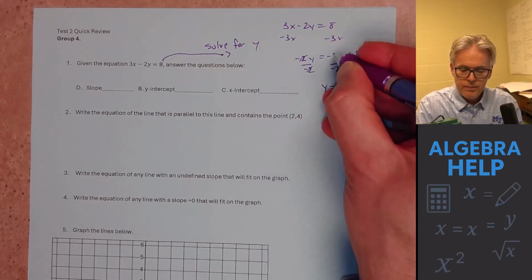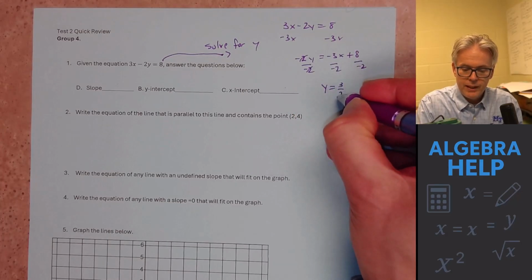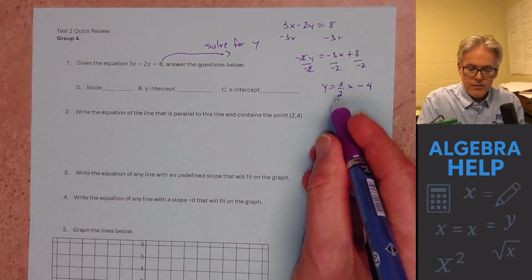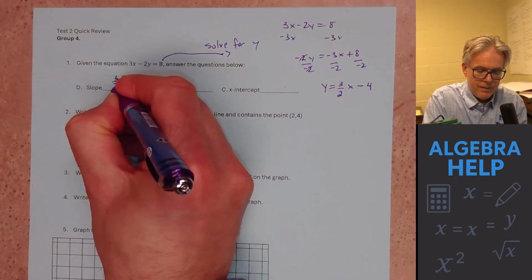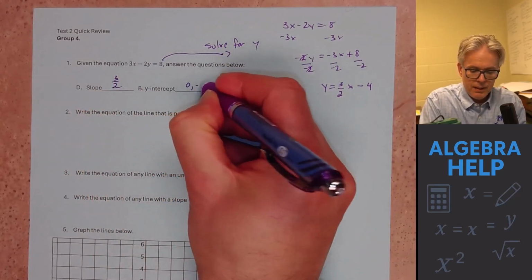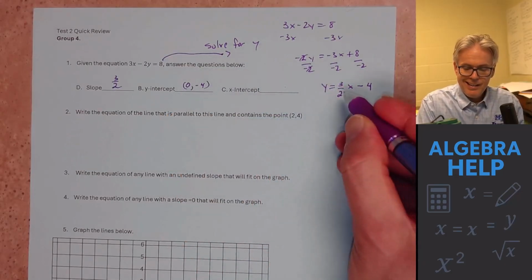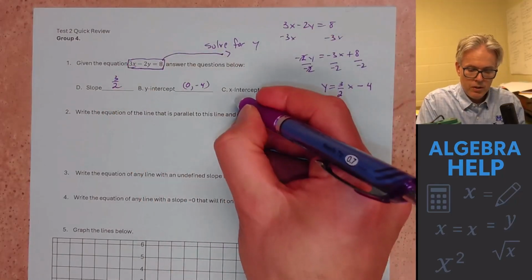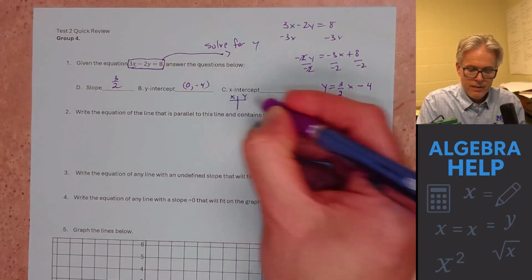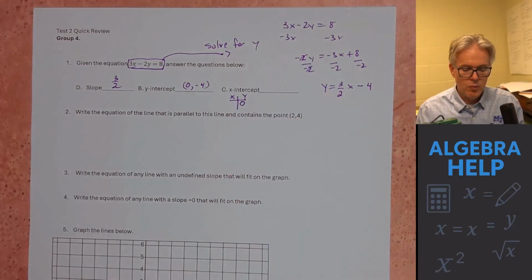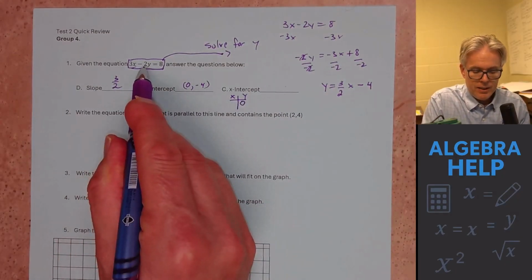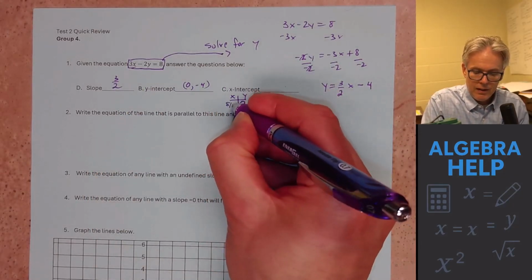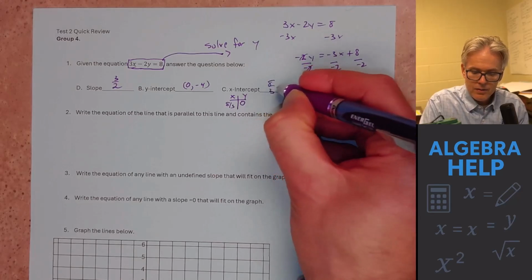So y equals, this is going to be a positive 3/2. The two negatives make it positive. 8 divided by negative 2 is a negative 4. Okay, so now it's a little bit easier, right? So we have the slope of 3/2. The y-intercept is at (0, -4). X-intercept, now what I'm going to do is come up here to this original equation. Recall, I can do a little t-chart. So x-intercept occurs when y is 0. So when y is 0, what do I get for x? So this covers up that term. So 3x equals 8. X equals 8/3. So (8/3, 0).